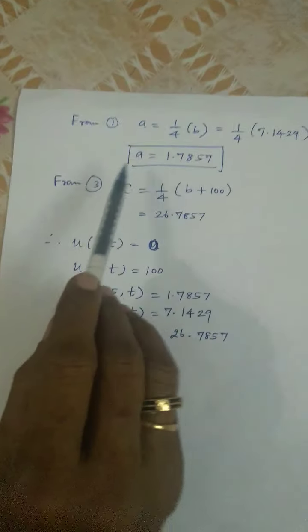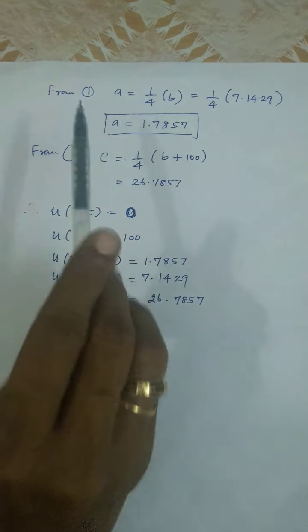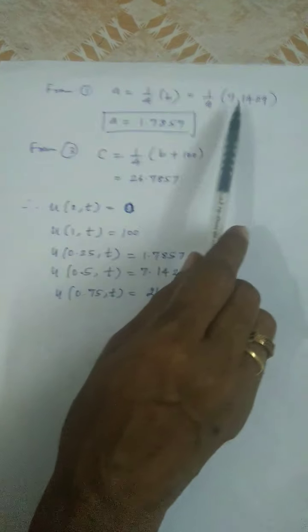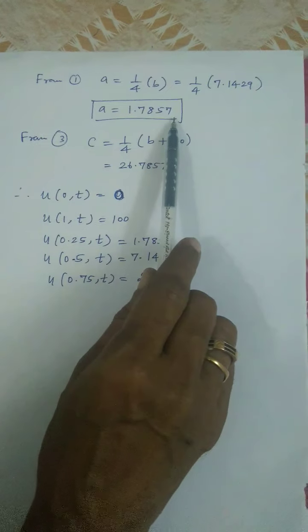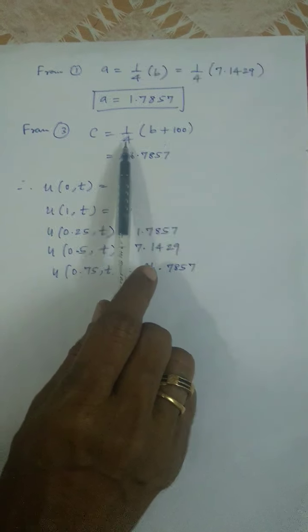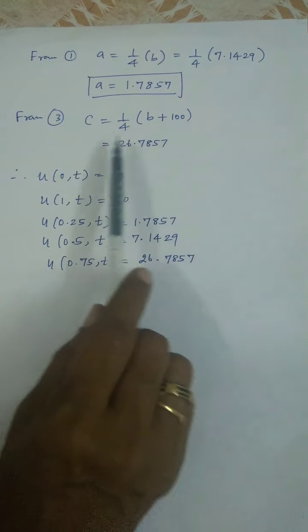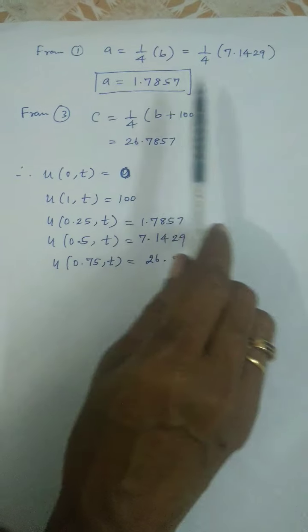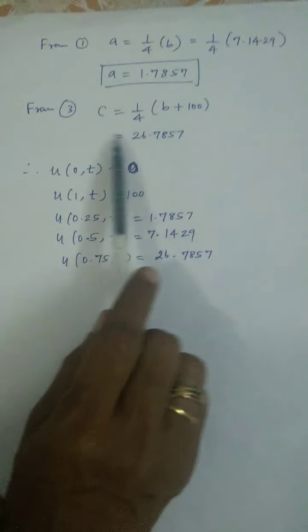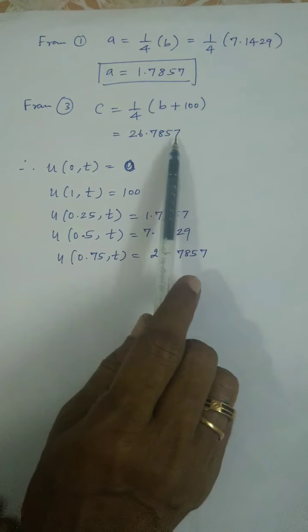From equation 1, A equals 1/4 of B. I know the value of B, so I substitute and get the numerical value of A. From equation 3, C equals 1/4 of (B plus 100). Substituting the B value 7.1429, you will get the numerical value of C as 26.7857.